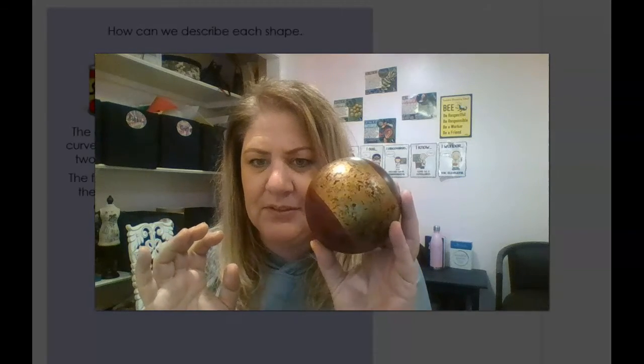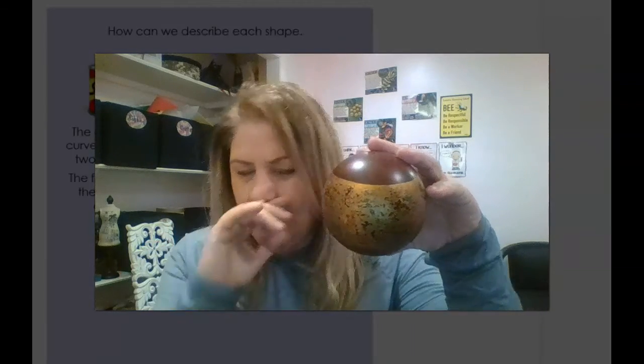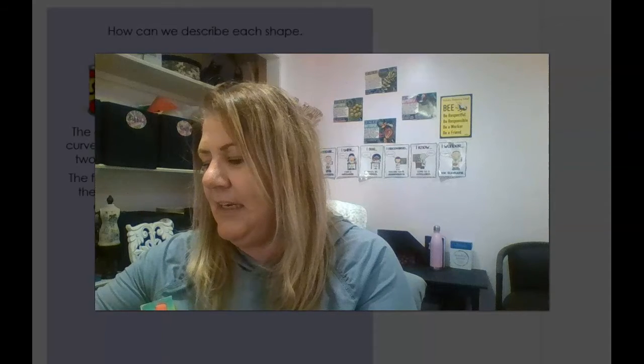Then let's look at this shape right here. We would call this a ball. We have a basket of these on our kitchen table, and so I took one of them. Again, this is something I can hold. So one of its attributes is that it's three-dimensional. Another one is that it's curved all the way around. And it's called a sphere. Sphere. I'm making sure the sphere or ball doesn't fall.